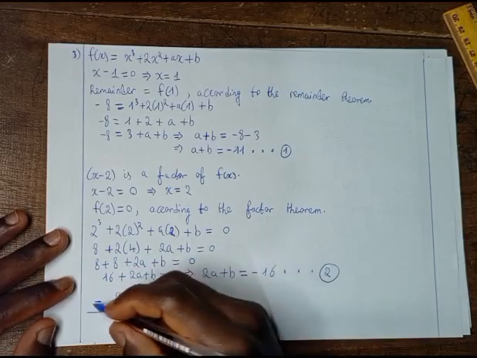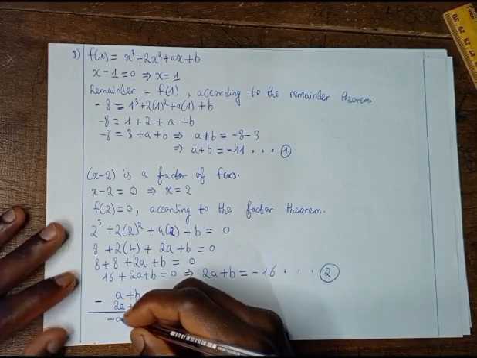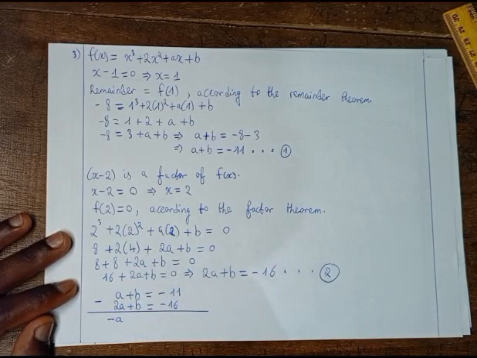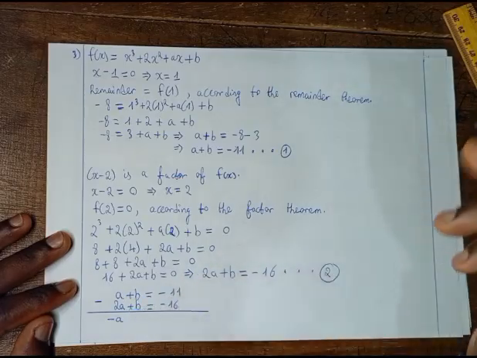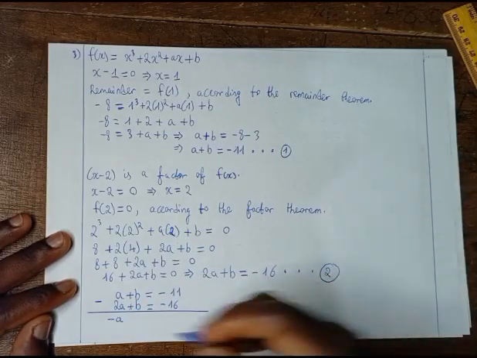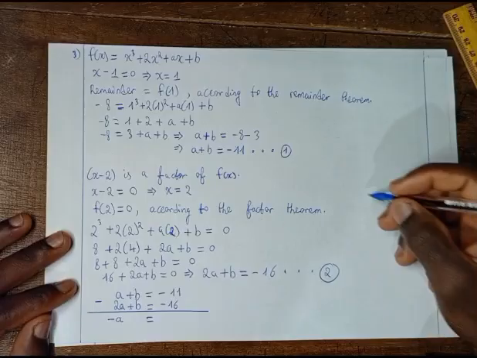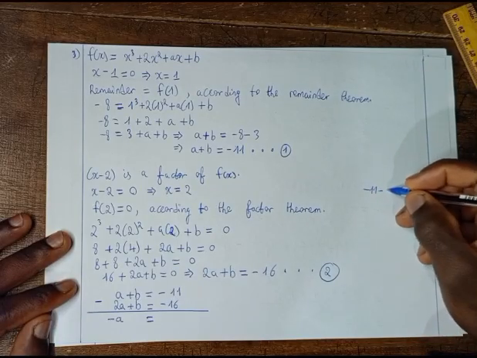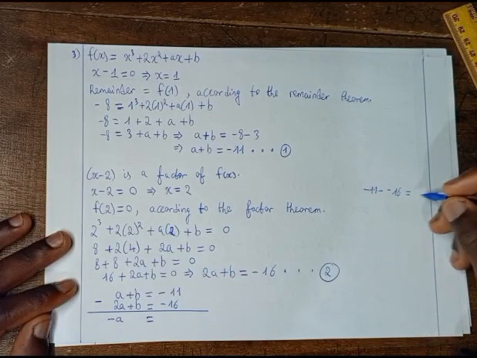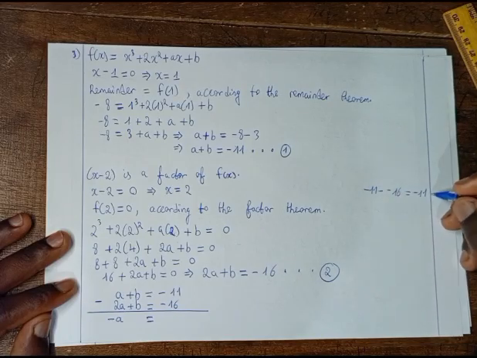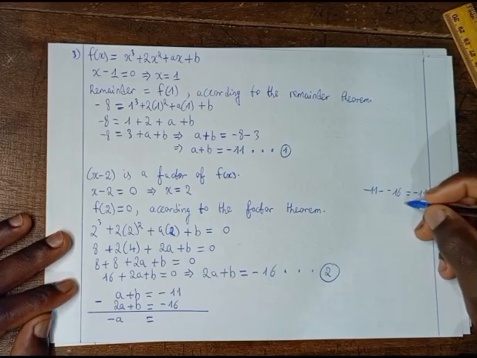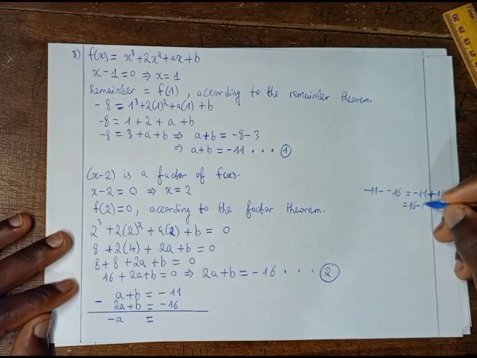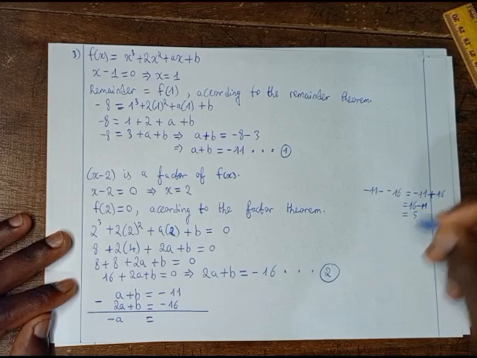Subtract: a minus 2a gives us negative a. b minus b disappears, and 0 will be equal to negative 11 minus negative 16. When we have two negative signs, it becomes positive, so negative 11 plus 16. This will simply be the same as 16 minus 11, which is simply equal to 5.